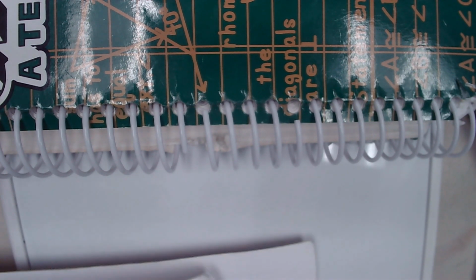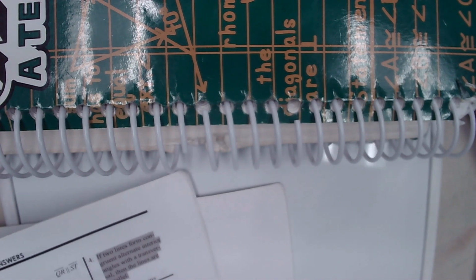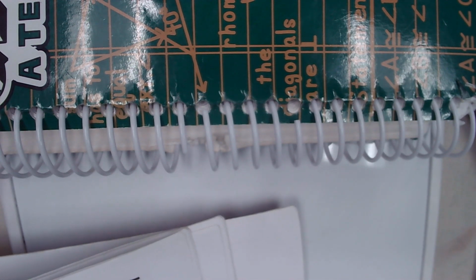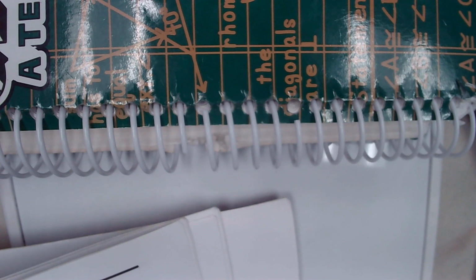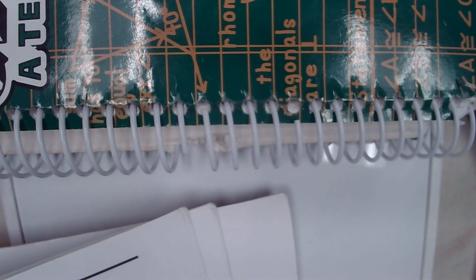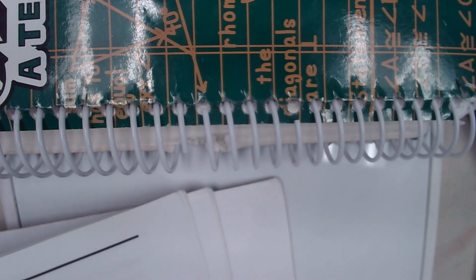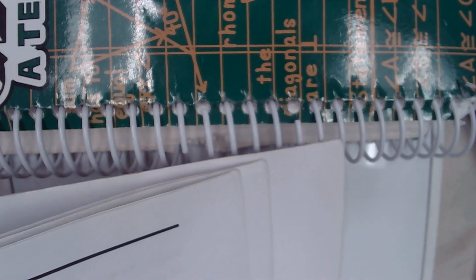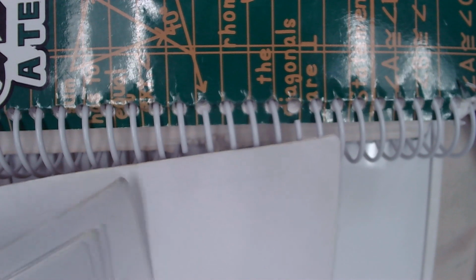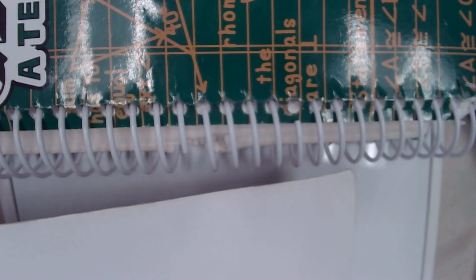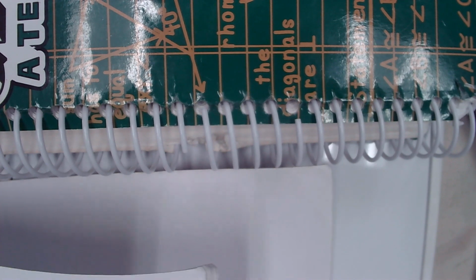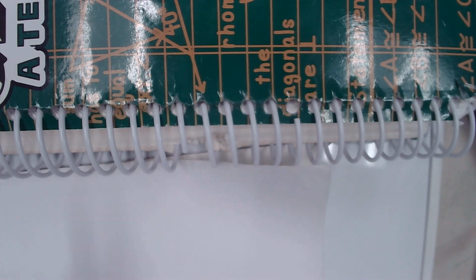Alright, I'm going to look for that formula here. Surface area of a prism. Base area. Oh no, that's part of the test. Oh, I don't have that. Should have it. What's in this book?